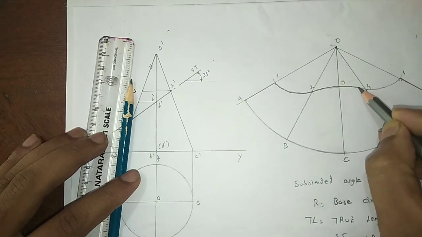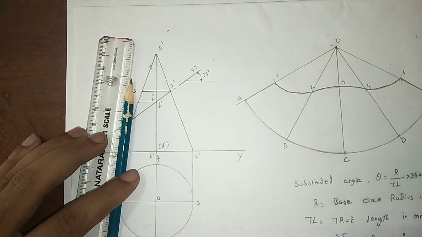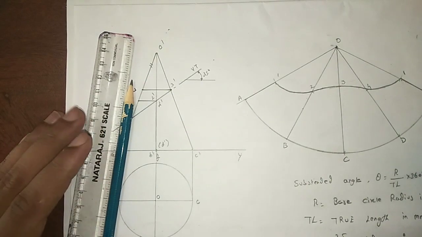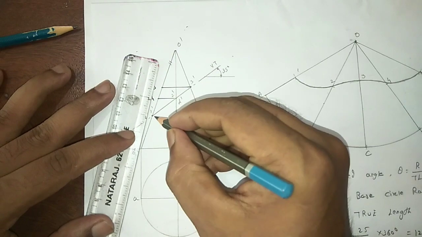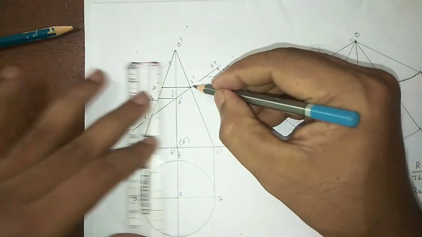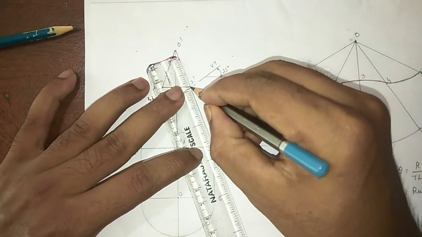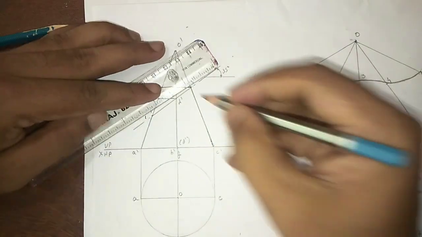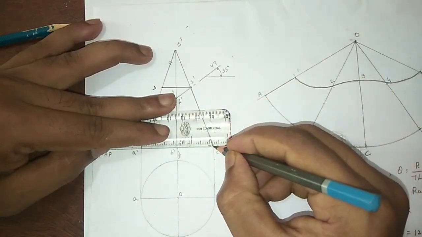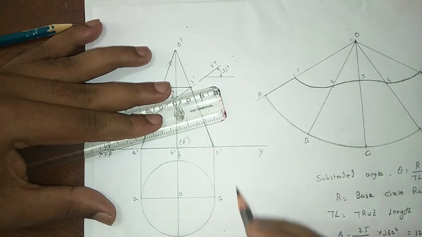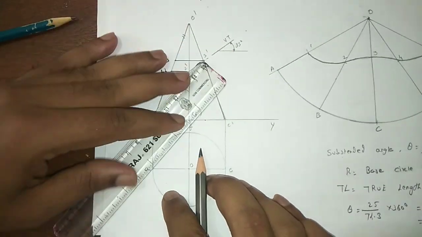So for darkening the object you can use HB pencil. So in the same way here, in this simple portion diagram also we need to darken the truncated portion. The remaining portion is lighter than this truncated portion. And also we need to darken this top surface also, top view also.